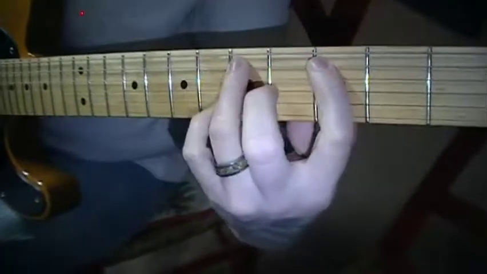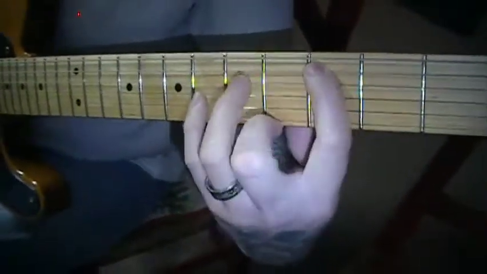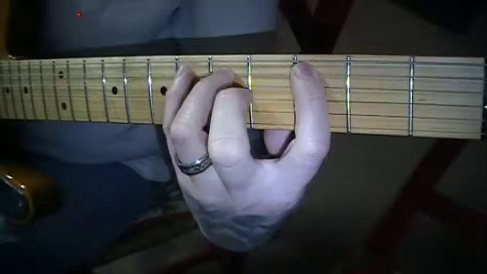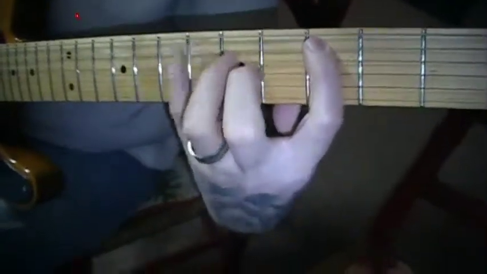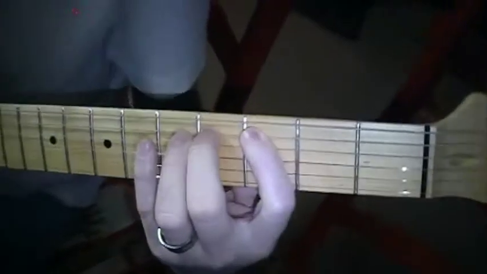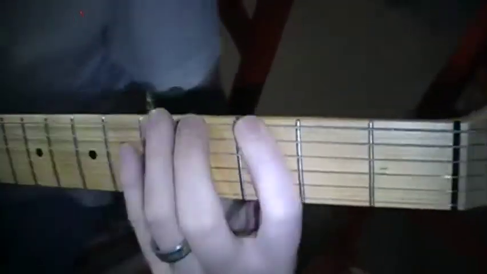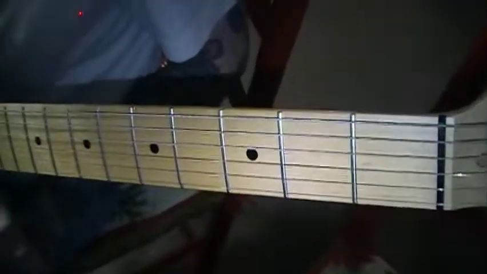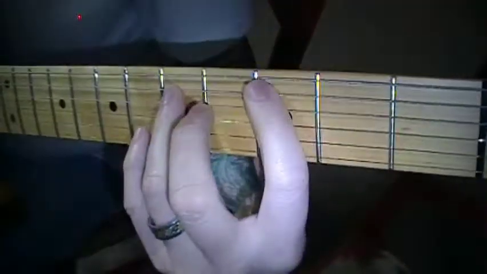Think of a whole step: you've got your first and your third finger. A whole step and a half would be your pinky finger, and a half step would be your middle finger. That's how that always works. So the full step is your index and your ring finger.